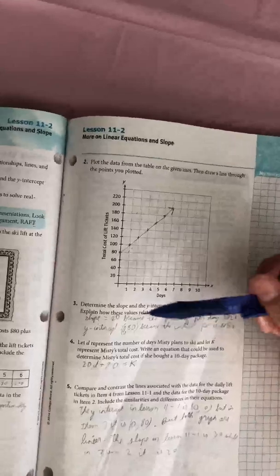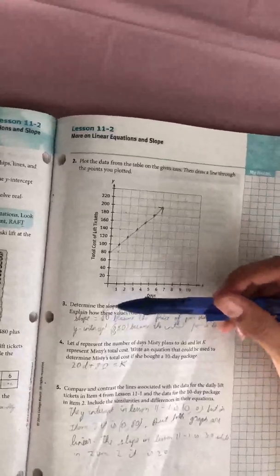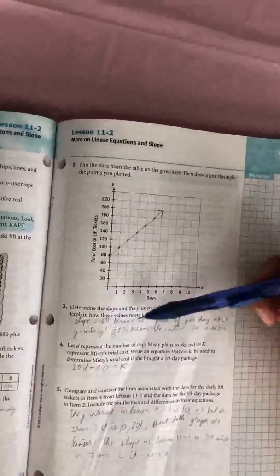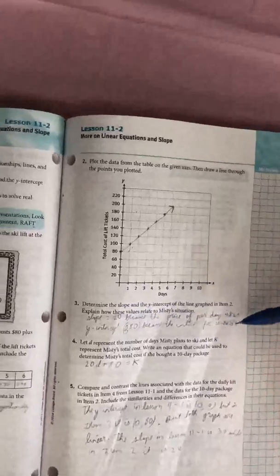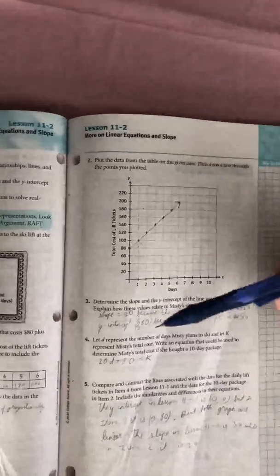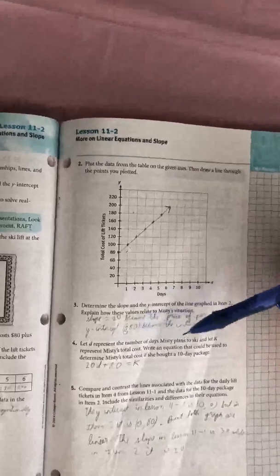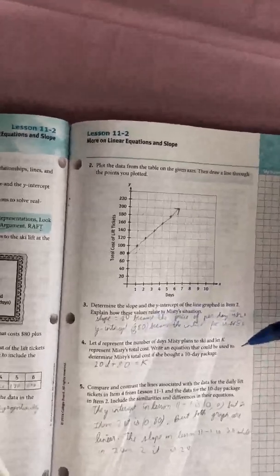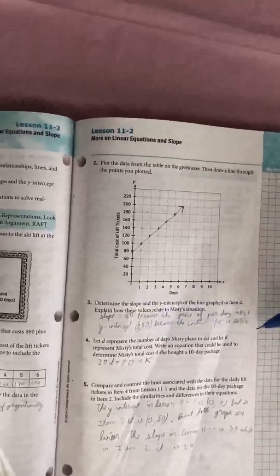And the slope relates to Misty's situation because the price per day to go skiing is $20, and the y-intercept relates to Misty's situation because the initial fee for purchasing that package is $80.